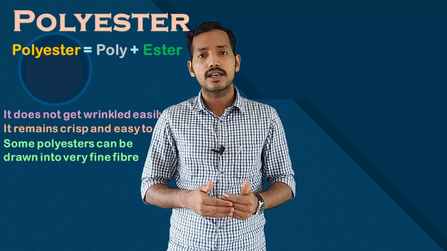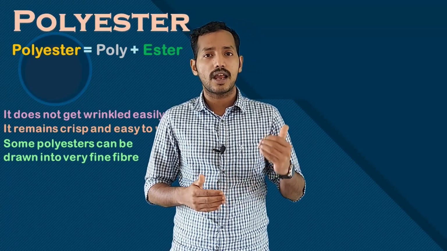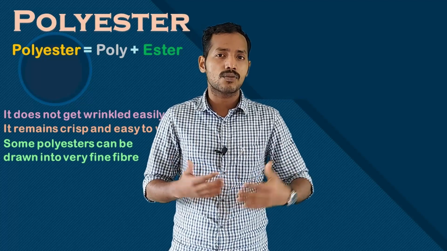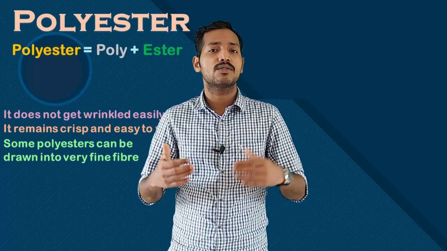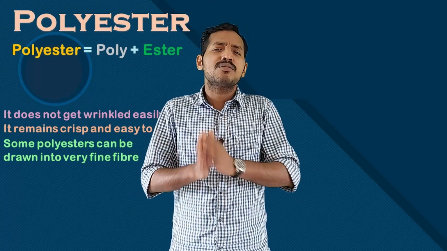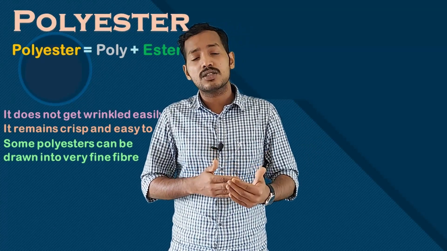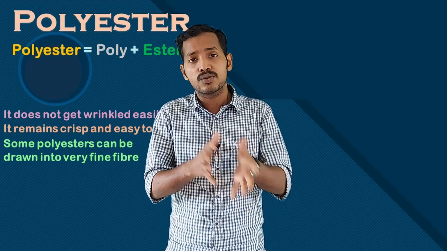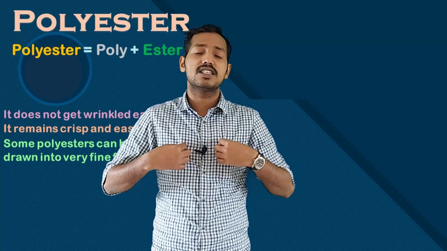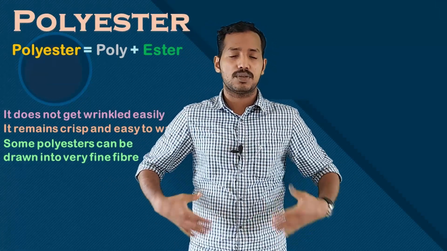And remember, in this case, polyester is very light and thin, and the characteristics of polyester are that it does not get wrinkled easily, and it remains crisp and easy to wash. That is a very big advantage. This is the reason why polyester is mainly used for making clothes, because it does not wrinkle easily, as well as it is easy to wash and it remains crisp.